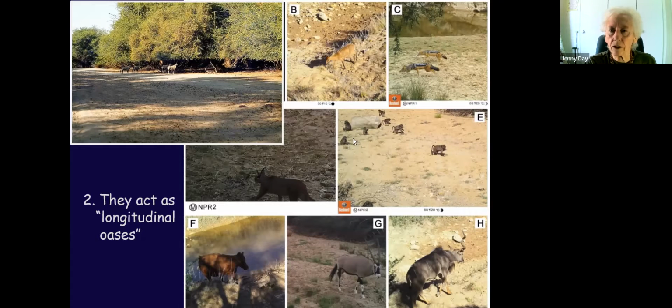So these were all taken by the camera traps. That's a little steenbok, blackback jackal, baboons, the inevitable cattle, but even Gemsbok and kudu. So it shows that these systems are extremely important in dry areas, and the drier the area, the more important it is that there are places where there's both food for herbivores and water, and therefore, of course, food for predators as well.